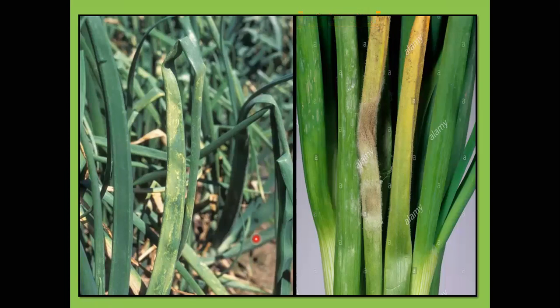That means in favorable conditions, the pathogen infects the growing leaves of the onions. Initially, whitish chlorotic lesions are seen on the growing leaves of the onions. This infection then spreads deeply into the tissue of the onions.